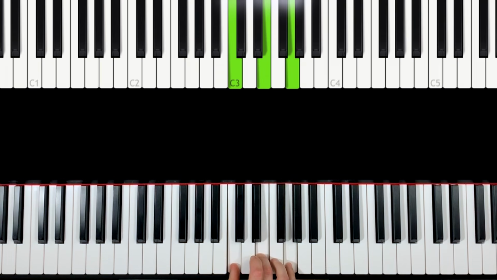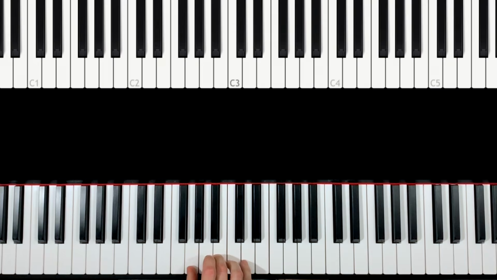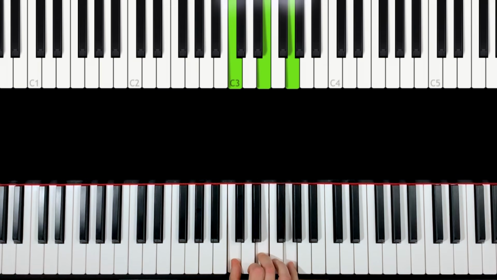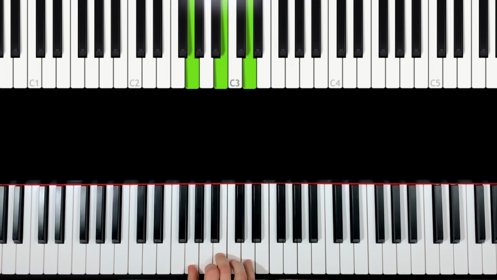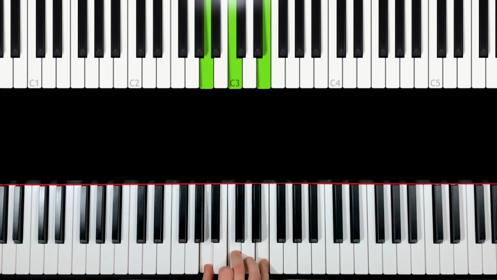And the last step, by the way, is from G to just 1 higher to A minor again. 1, 2, 3, 4. 1, 2, 3 again, also very important.